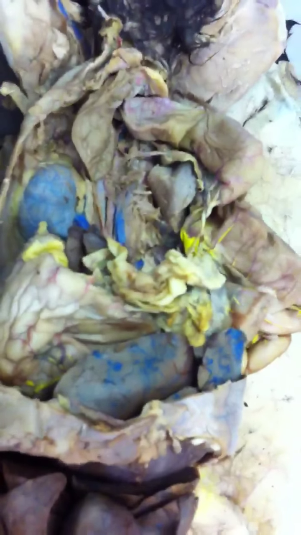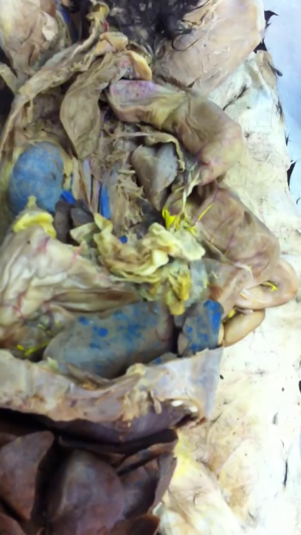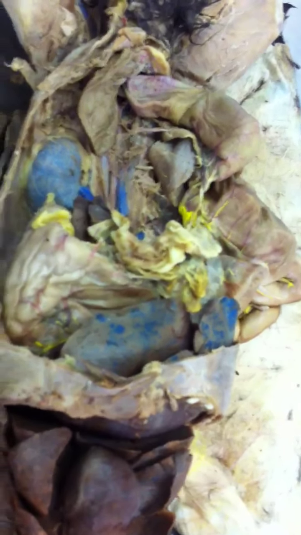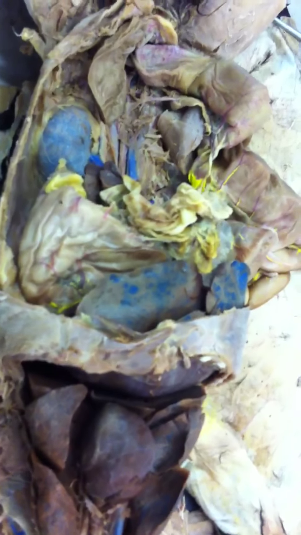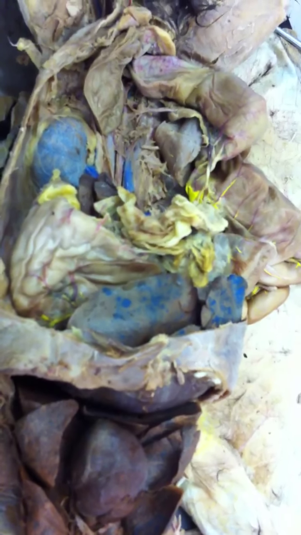The hepatic portal system is that system of veins not going back to the heart the way true veins do. It's a portal vein system, so it goes to the liver, to a second capillary bed, which is located in the liver. The first capillary bed is all through the digestive tract. The stomach, the spleen, the small intestine, the large intestine, the pancreas, all that stuff. It all contributes to it.